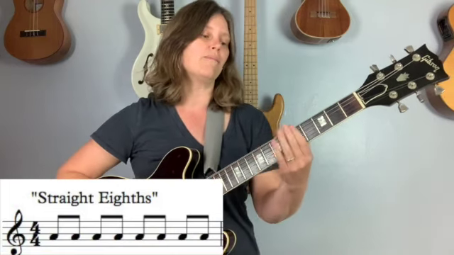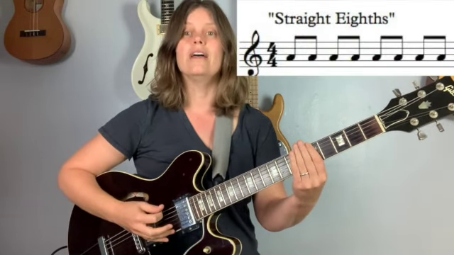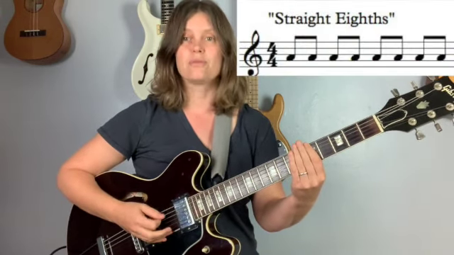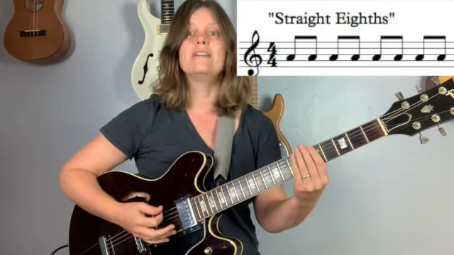So, if you know what an eighth note is, with eighth notes you're equally dividing time. You're putting two notes within one beat. So if I have a measure of quarter notes, 1, 2, 3, 4, straight eighth notes would be like this. 1 and 2 and 3 and 4 and 1 and 2 and 3 and 4 and.